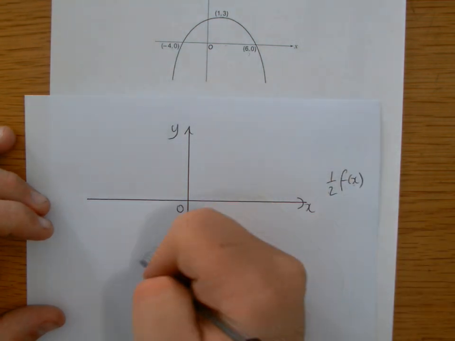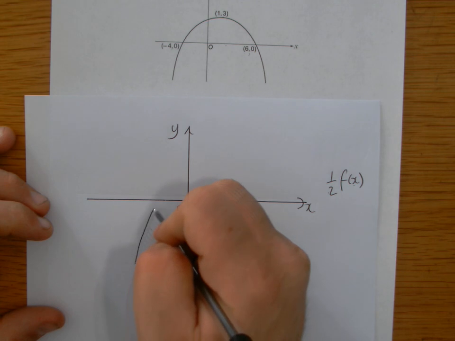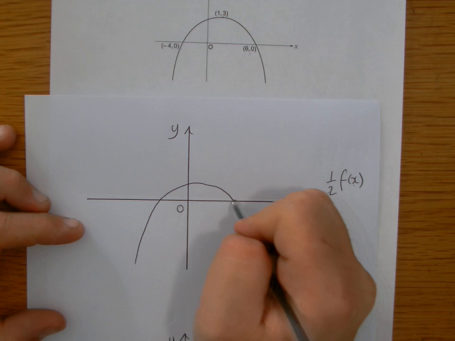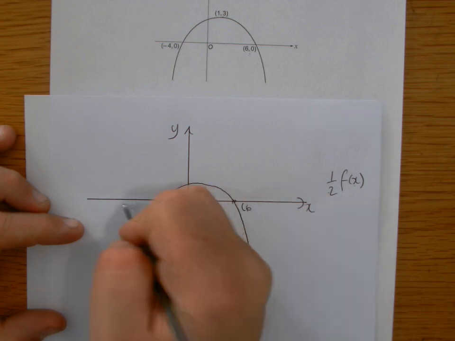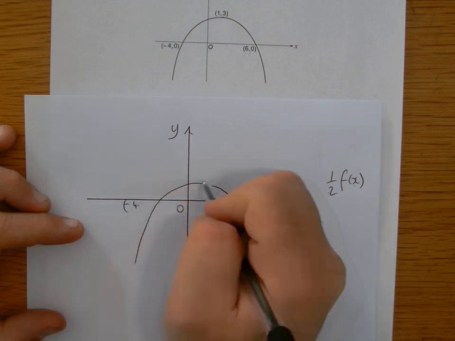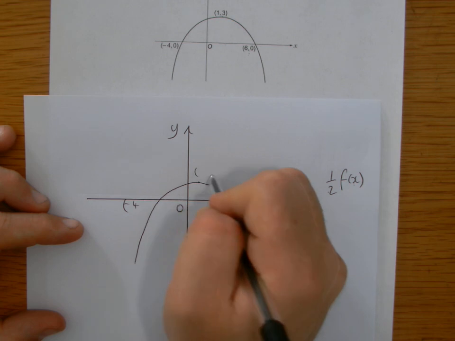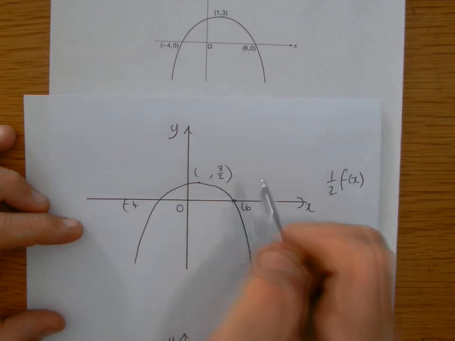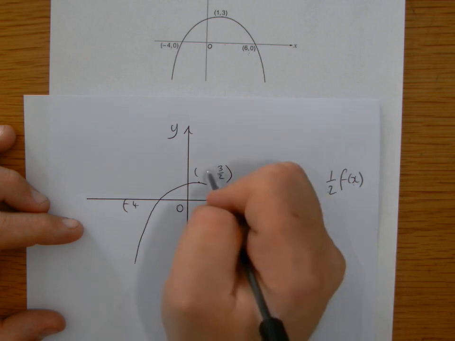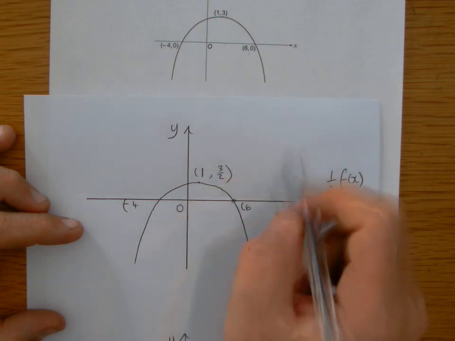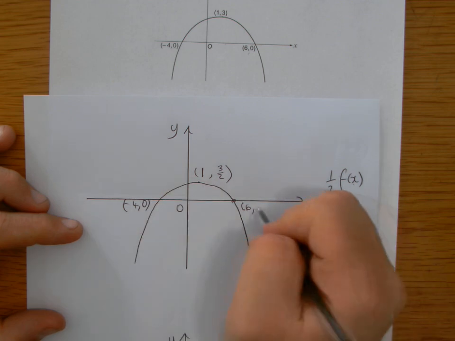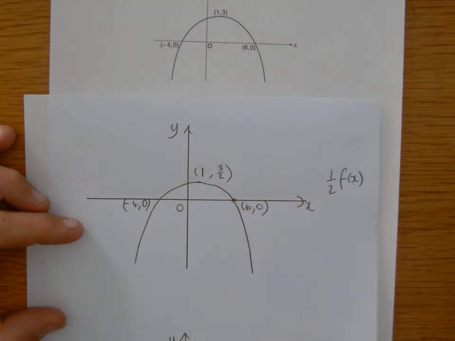So you'll have a graph like this, whereby the x values stay the same, so you're still going to have 6 there, you're still going to have minus 4, but the maximum now is going to be half of 3, which is 3 over 2. The x values stay the same because it doesn't affect the x values. The y values here will still be 0 because when you have 0, you get 0.